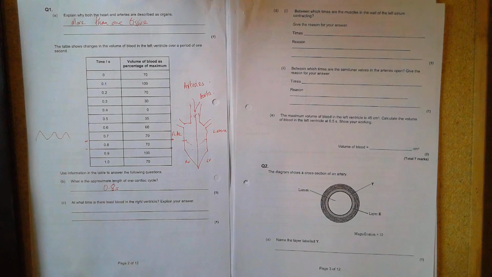At what time is there least blood in the right ventricle? To get the mark here, we need to explain our answer. It says right ventricle, but there's no data for the right ventricle, because this is for the left ventricle.